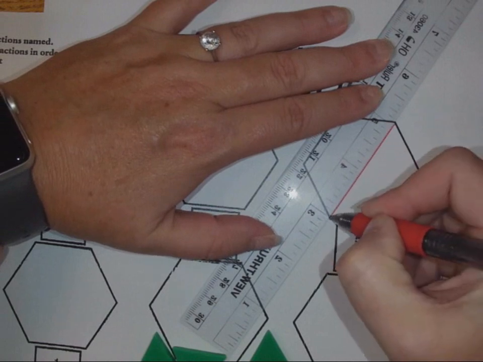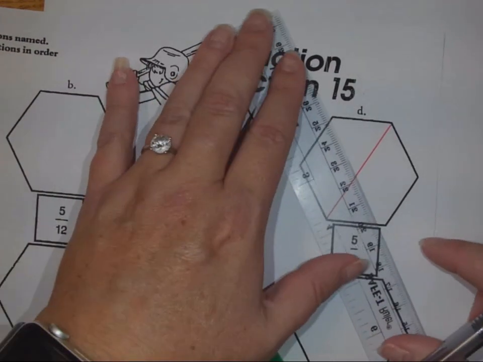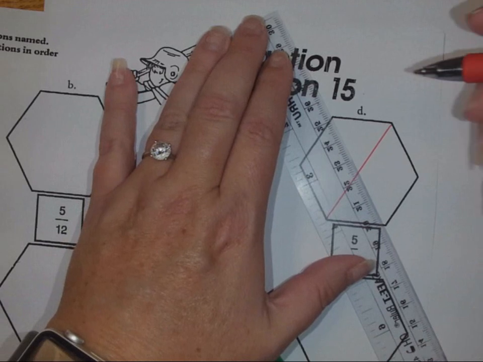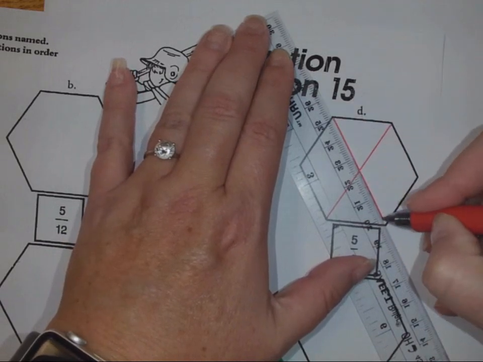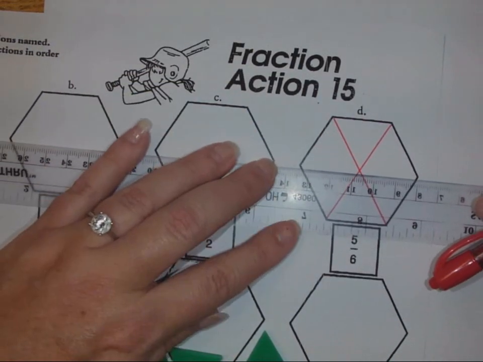You're going to have exercises in this class where you have to show me that you understand how to use pattern blocks. And when you do, try to make it look as neat as you can.